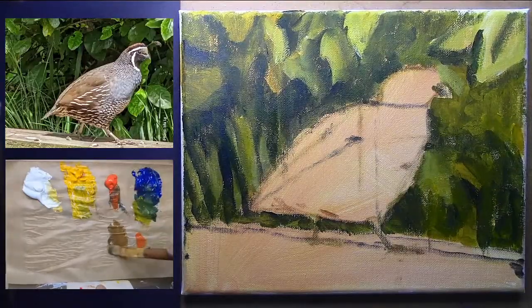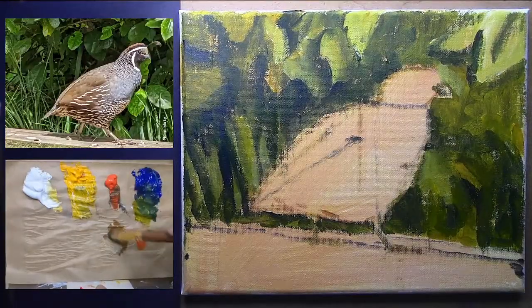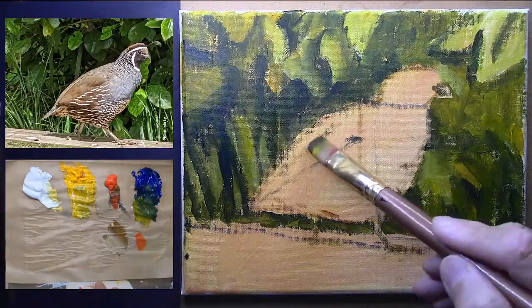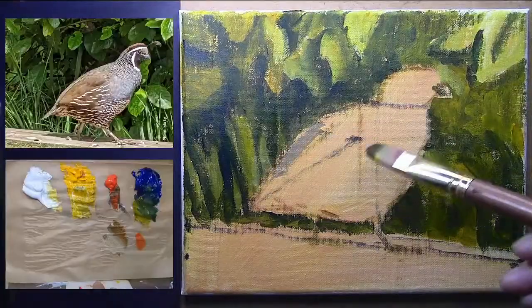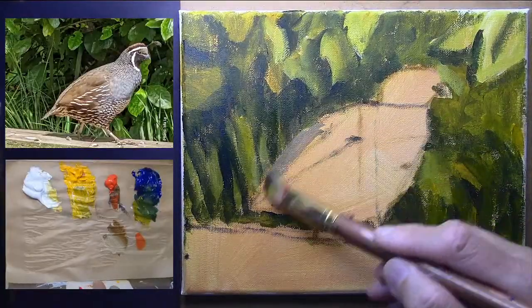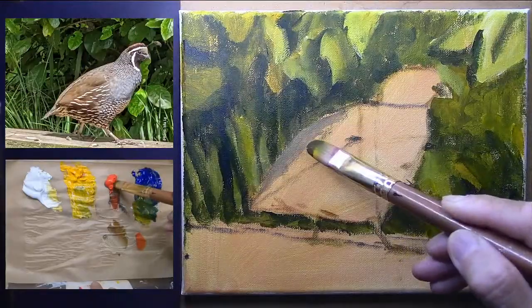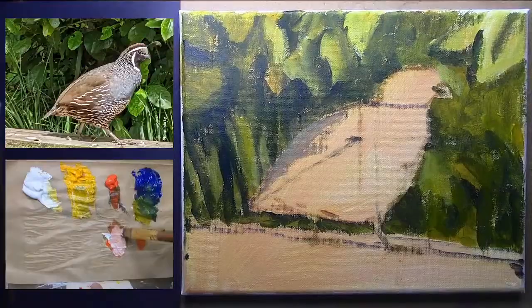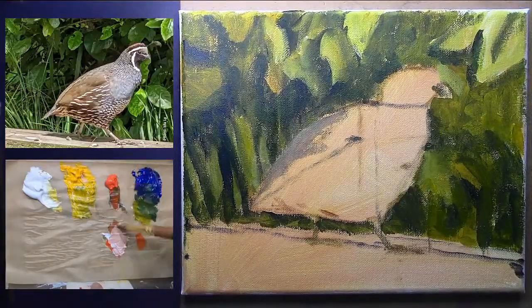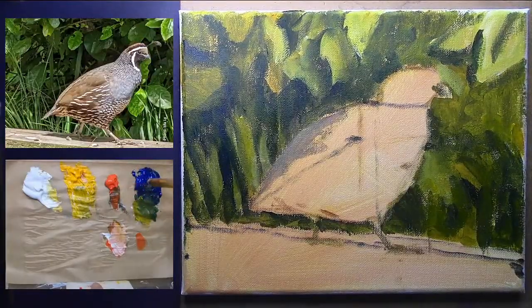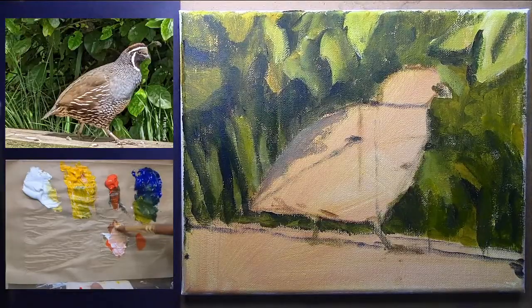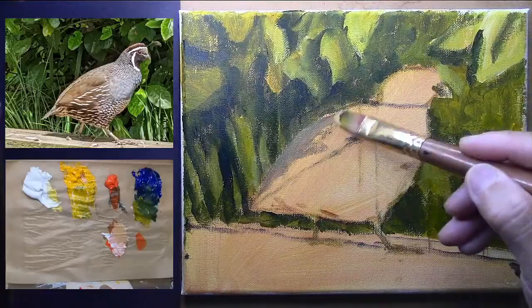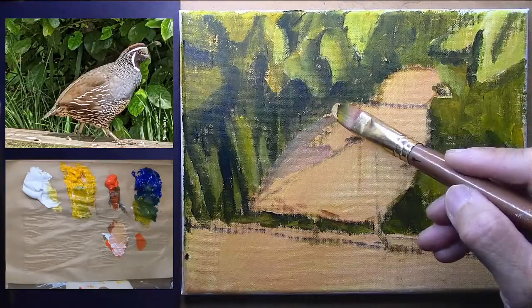And then let's use white to make it lighter. It's a dirty brown. I need more red. All right, that's better.